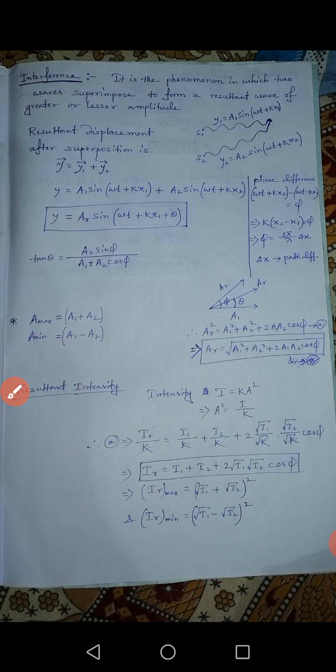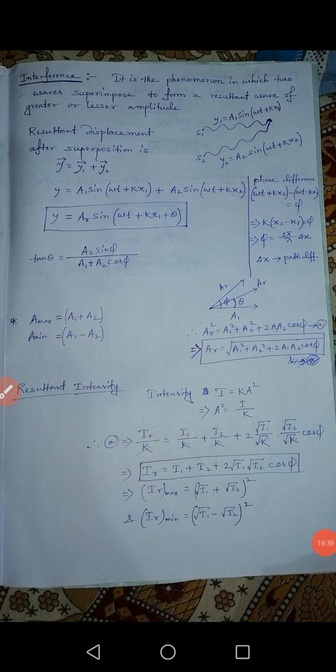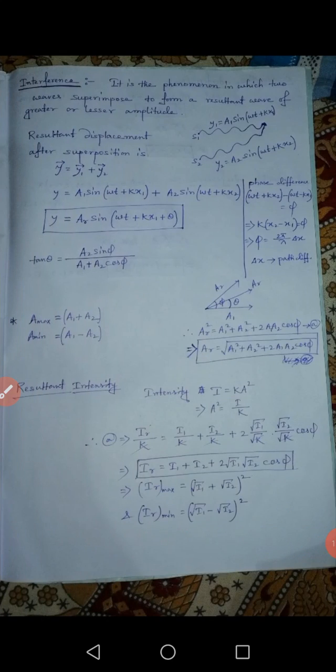Now let us see the conditions for constructive and destructive interference. From here you got that intensity maximum will be achieved if cos phi is 1. That means cos phi equal to plus 1 is the condition for constructive interference, and cos phi equal to minus 1 is the condition for destructive interference. Let us discuss it here. I have written the conditions. Constructive interference: cos phi is plus 1.